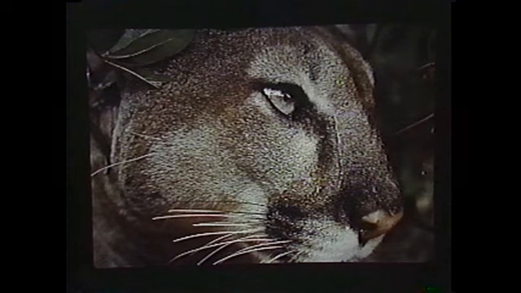Onto the second tray of slides, and I would like to introduce a very special friend of ours known as the Florida panther. The Florida panther is a subspecies of the cougar and known as Felis concolor corii. It is a close relative to the western cougar, but very unique to the state of Florida.